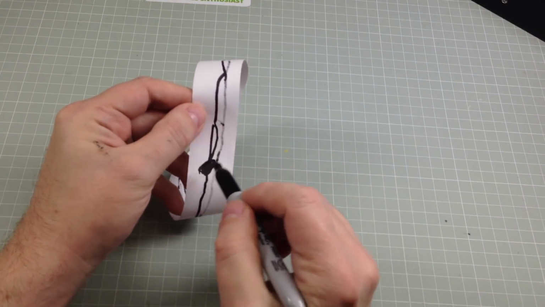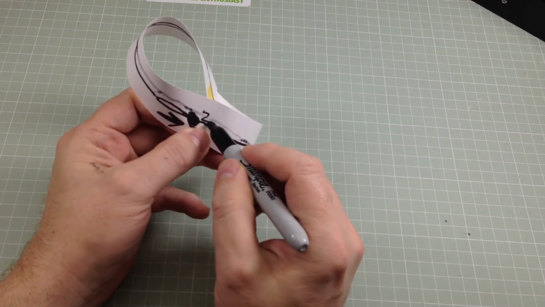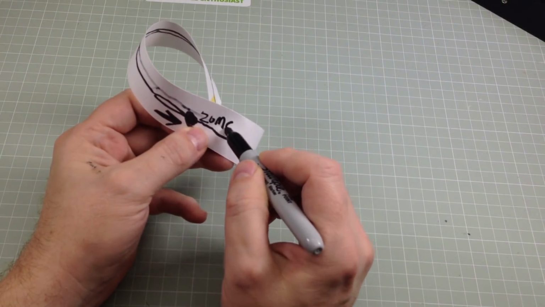Now let's draw the wiggly line. Oh, wait, hang on. The straight line goes all the way around and meets up. There's no other side for the wiggly line.